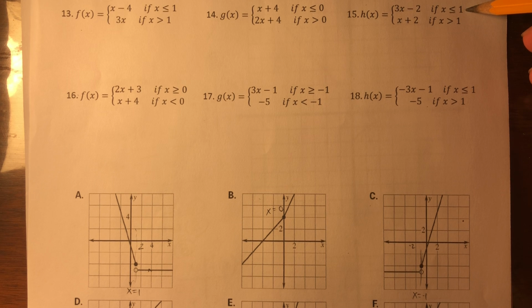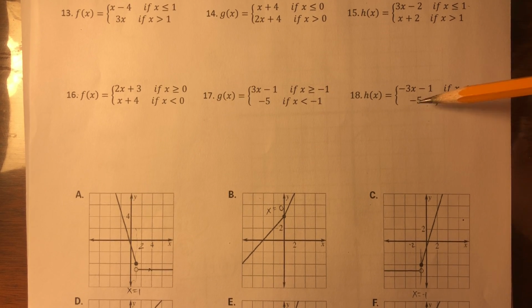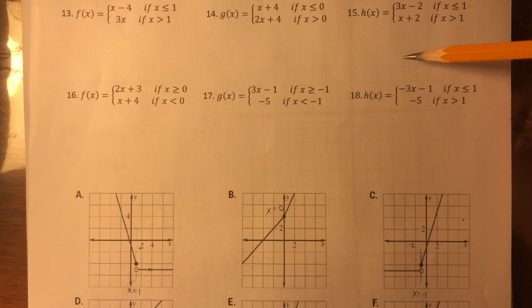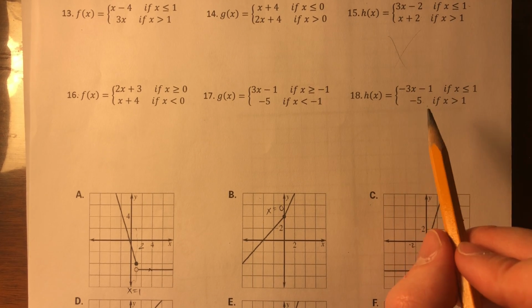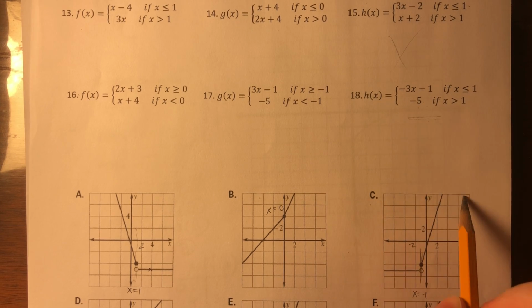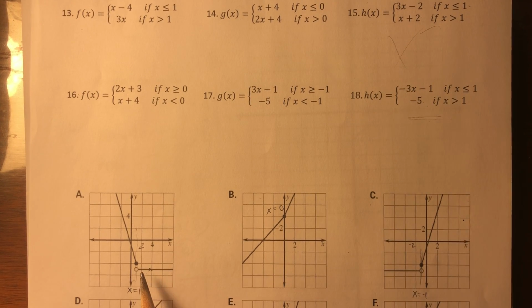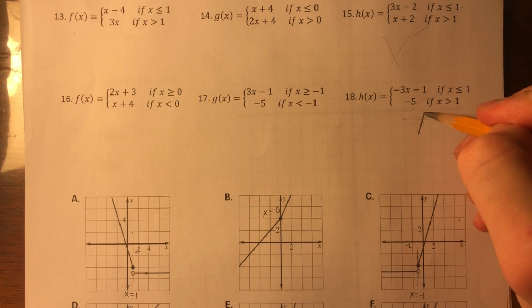If I'm looking at the difference between 18 and 15, 18 has a horizontal line, and 15 has 2 diagonal lines, both positive slopes. This one has a negative slope and then just a flat line. So clearly, we're talking about A and 18. They correspond to each other.